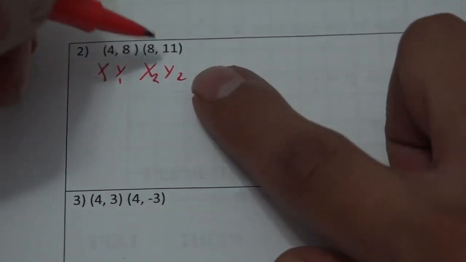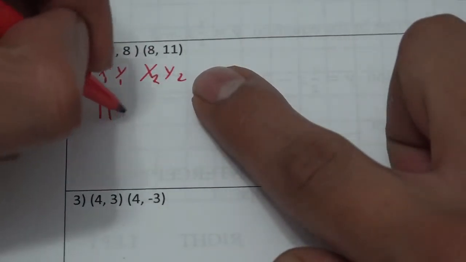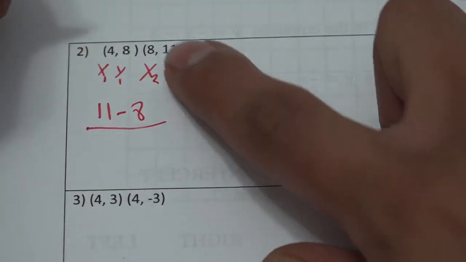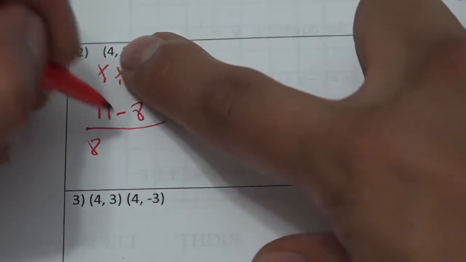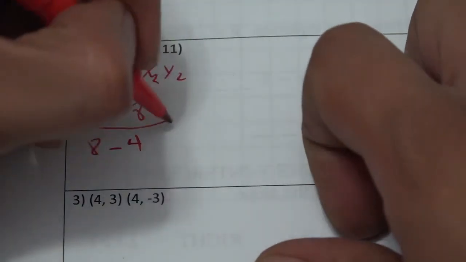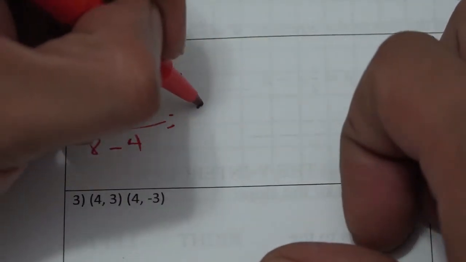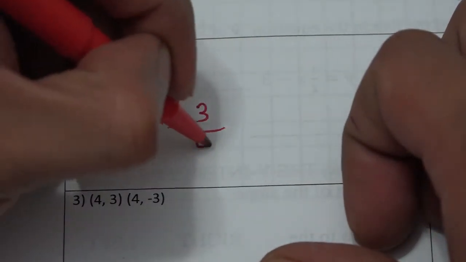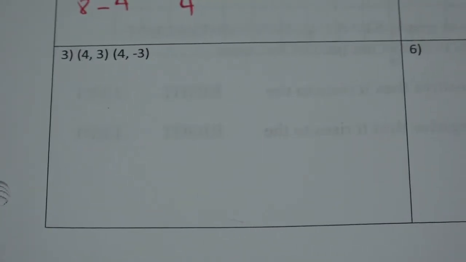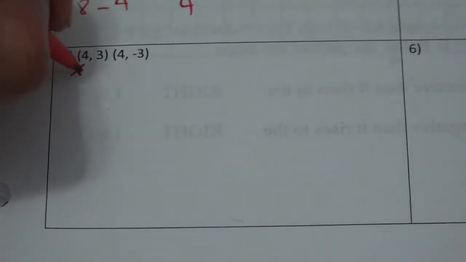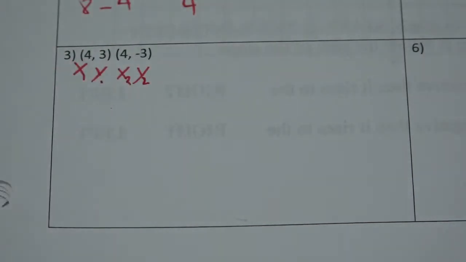So let's see. y2 minus y1, 11 minus 8 over 8 minus 4. So you have 3 over 4 slope. Here, same thing again. X, y, and you know how to label it. x1, y1, x2, y2, and you finish your thing.